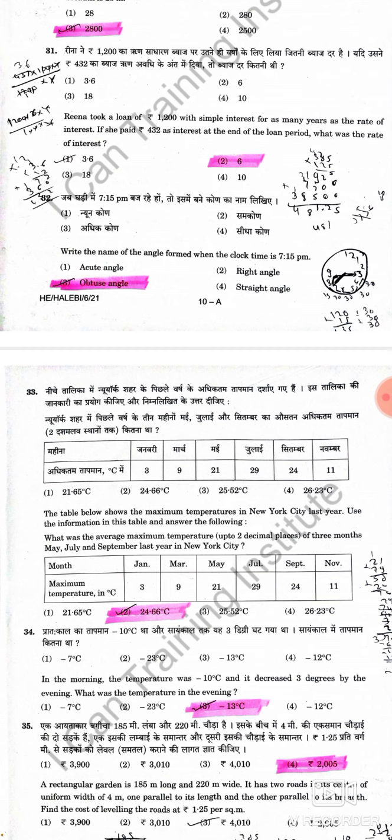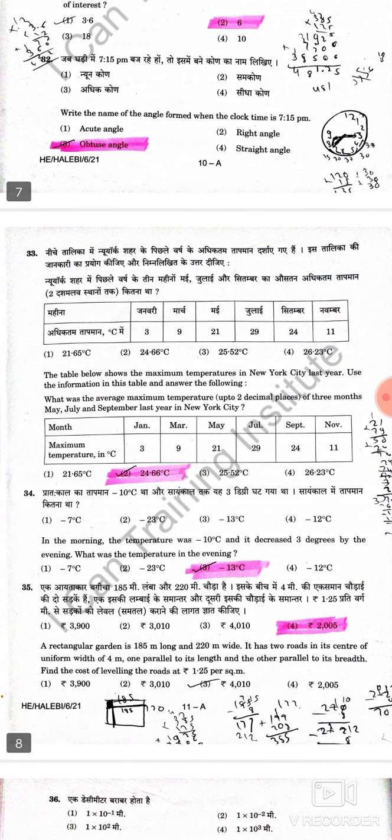Question number 32. Write the name of the angle formed when the clock time is 7:15 p.m. and the answer is option number 3. Question number 33. The table shows the maximum temperature in New York City last year. Use the information in this table and answer the following. What was the average maximum temperature up to 2 decimal places of 3 months, May, July and September, last year in New York City? And the answer is option number 2.